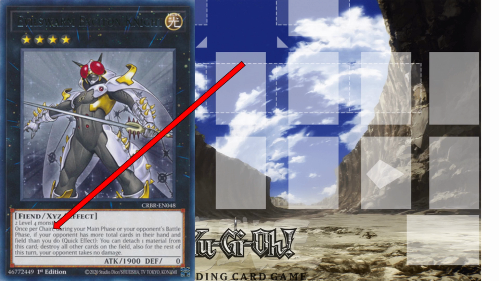And you can do it up to twice per turn, as it's once per chain, as long as this card has materials. And if you have a way of giving this card materials in your opponent's turn, you can essentially have an infinite way of doing this destruction. So, yeah. That's about it, really, when it comes to the once per chain clause. So let's go to the next slide.